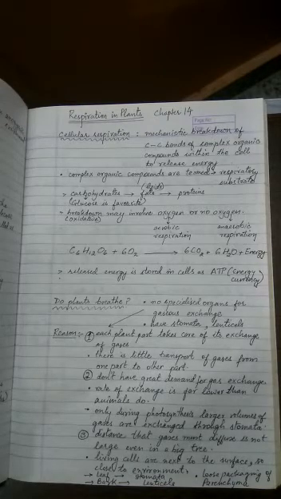Such a concept is not present in plants, because plants also breathe, but their breathing mechanism is different because they are less complex when compared to human beings. So do plants breathe? The answer is that they also breathe, but there is no specialized organ for gas exchange.